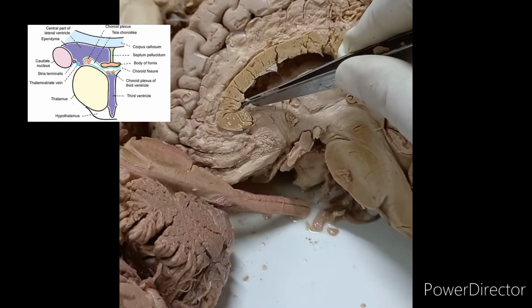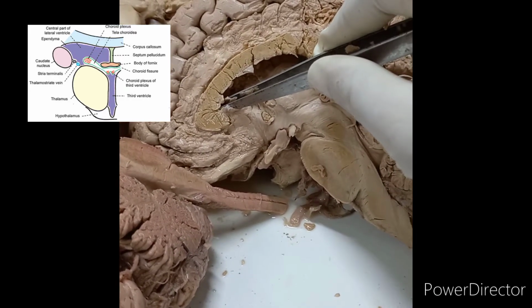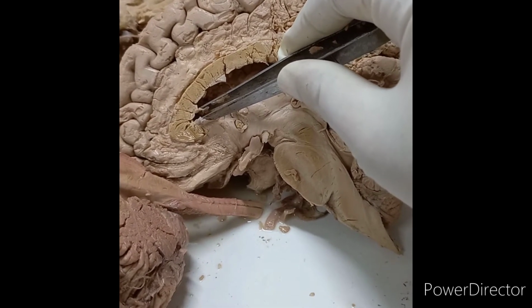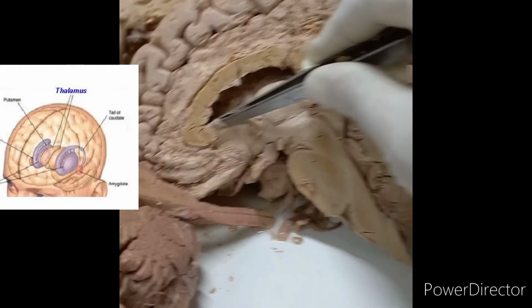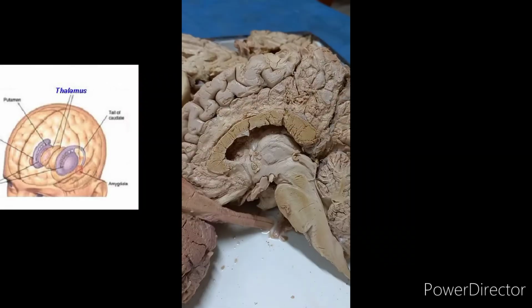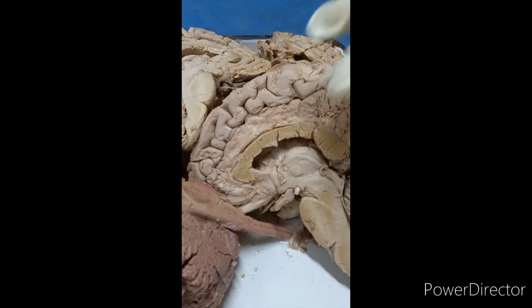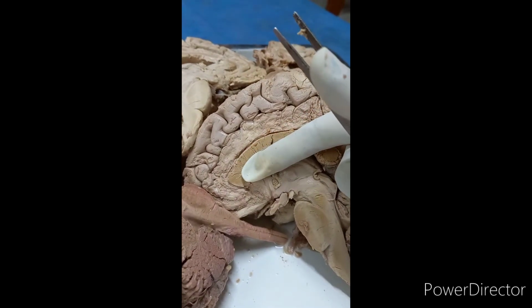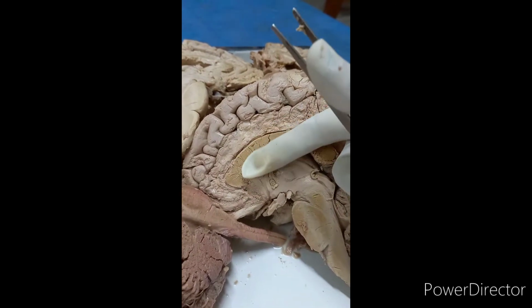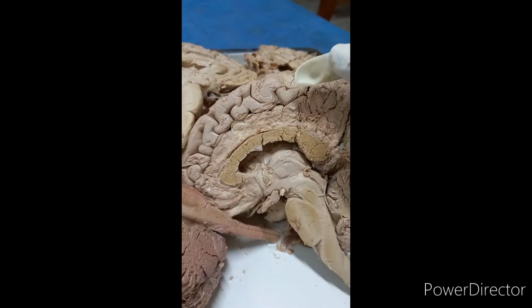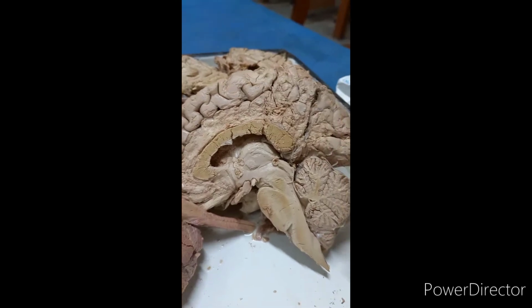The floor is formed by the upper surface of the rostrum of the corpus callosum in the medial part and by the bulging of the head of the caudate nucleus in the lateral part. Now, the medial wall of the anterior horn is formed by the septum pellucidum. The septum pellucidum covers this area.